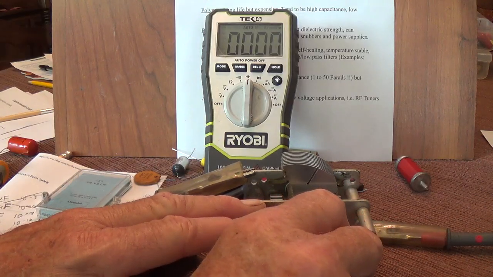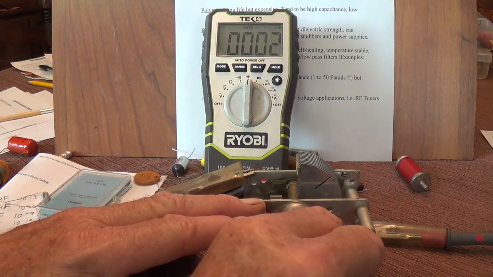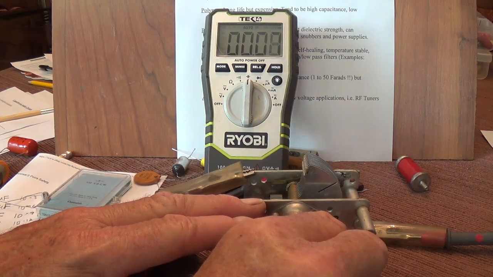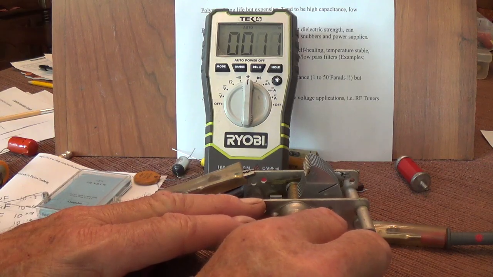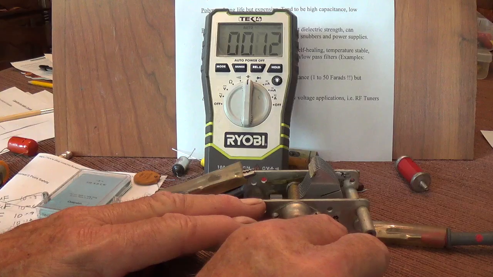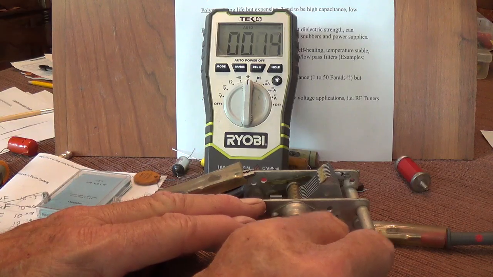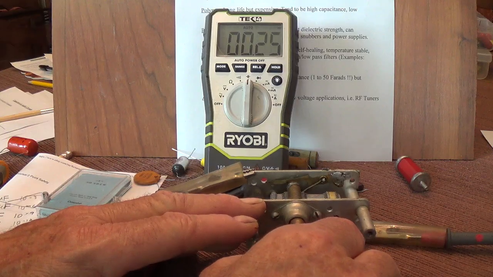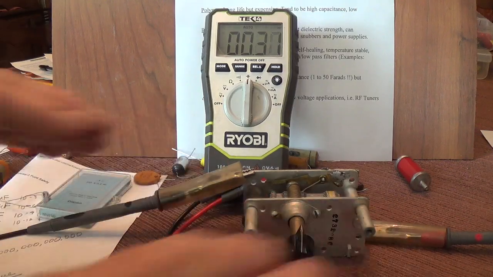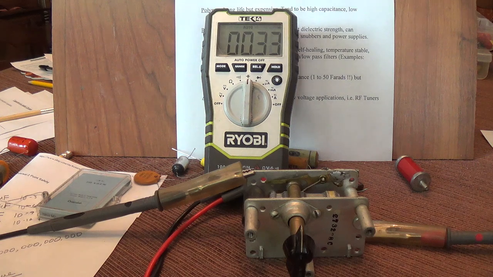the plates, and we see here we start with that would be 100 picofarads, 110, 150, 60, all the way up to around 330 picofarads.